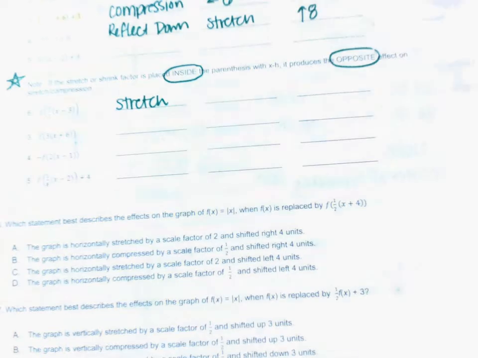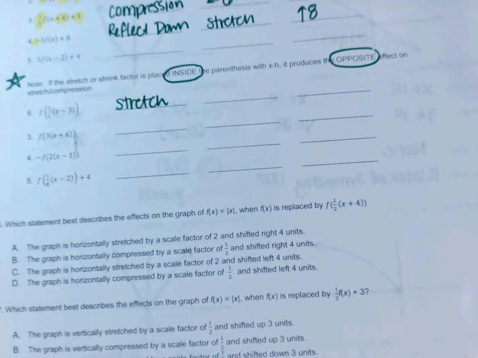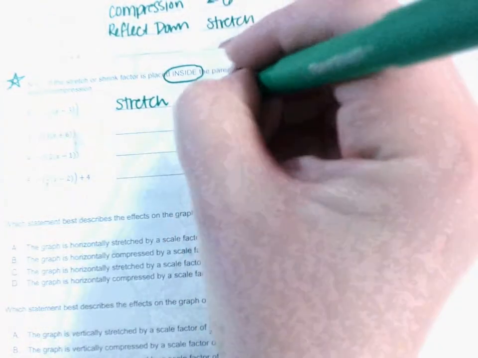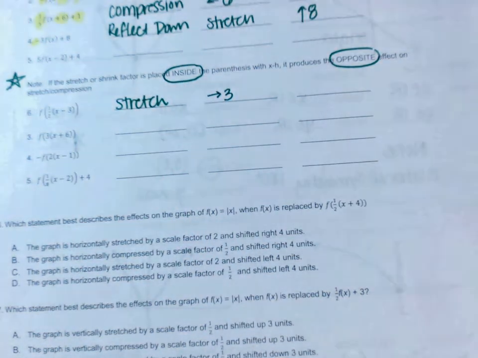Okay, and that's not too weird, because think about, whenever it's in the parentheses, what does it do? It does the opposite thing. So it's just the same thing for that number. Now, if there's a minus 3, which way will that translate it? To the right 3. So that's the same. But if they put it inside, it does the opposite.